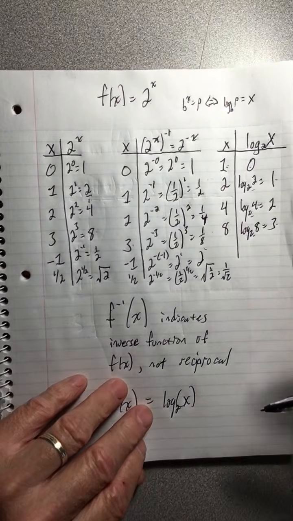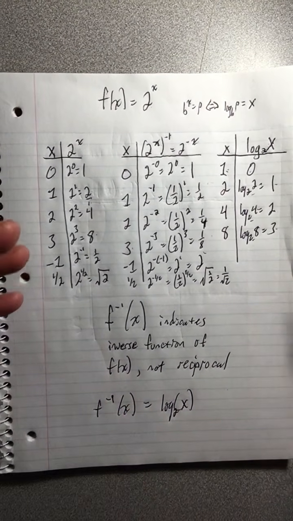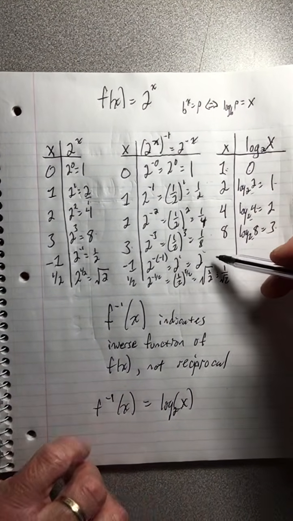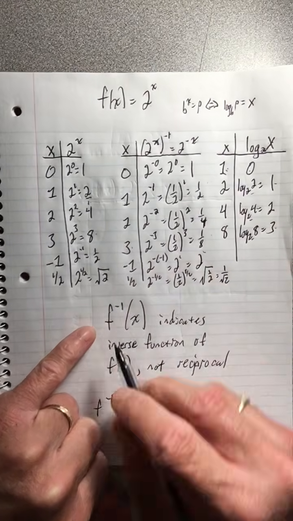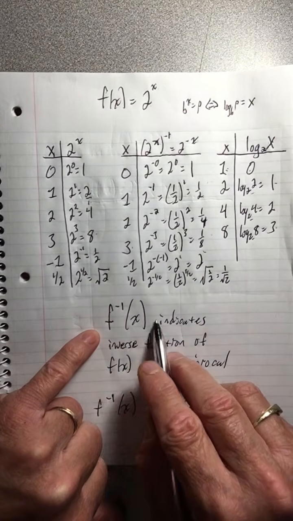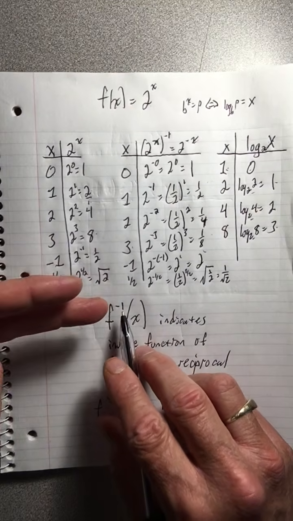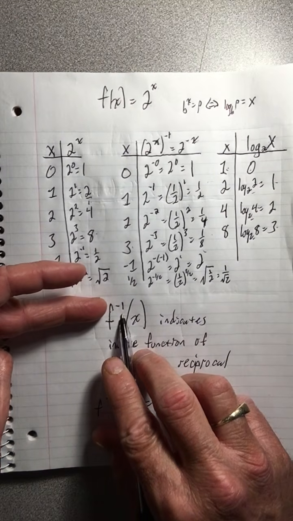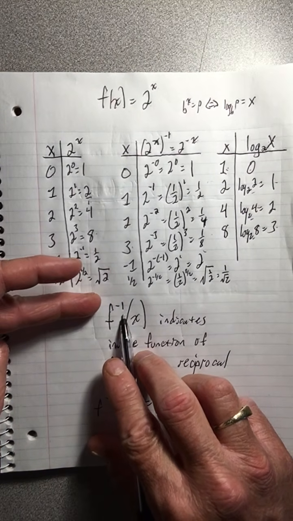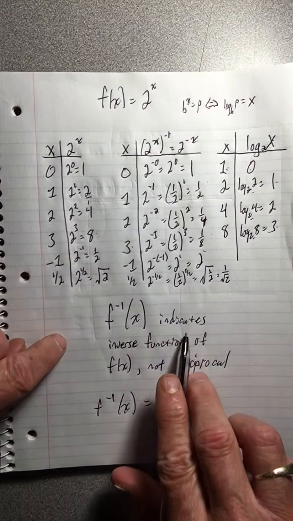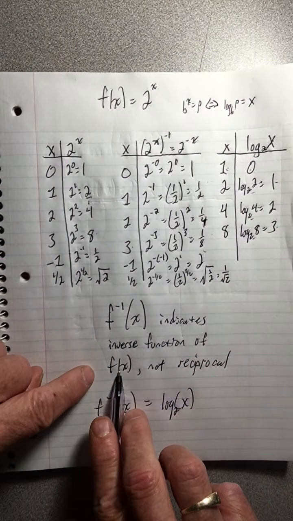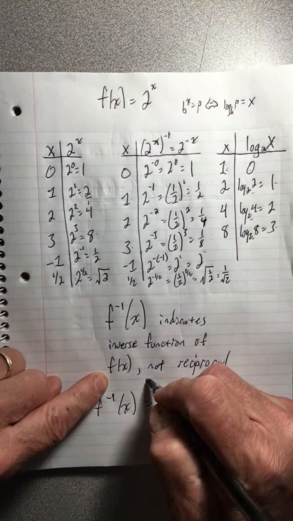You paid attention to your teachers in class, and you should be proud of yourself that you understand that concept. But when you see it with this function notation, Euler function notation, you have to unschool yourself and realize it does not mean reciprocal. Not here, it doesn't. Here it indicates the inverse function of f of x, not the reciprocal.